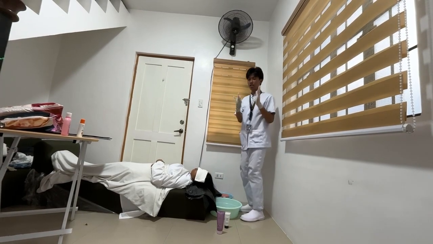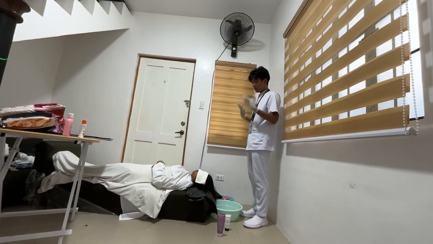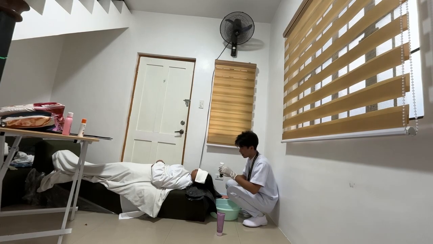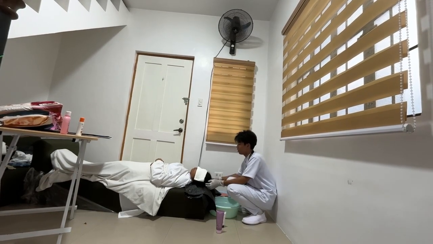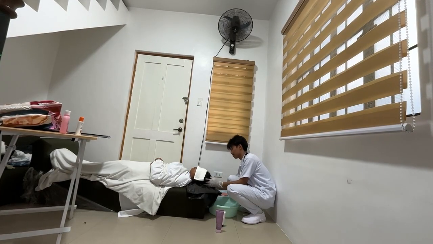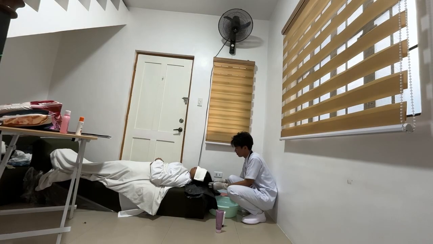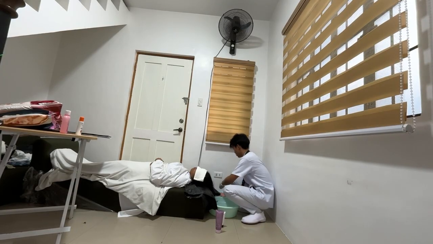And then apply a conditioner if patient requests. So the patient requests to apply it, so I will be applying it to her hair. And slowly and gently apply it to her hair. And after that, rinse it with the water.